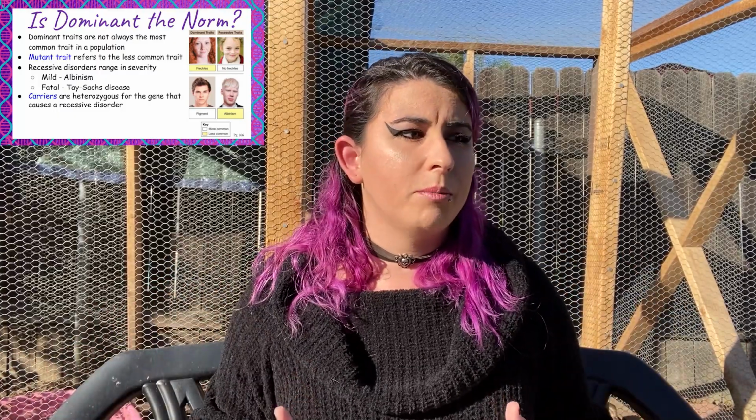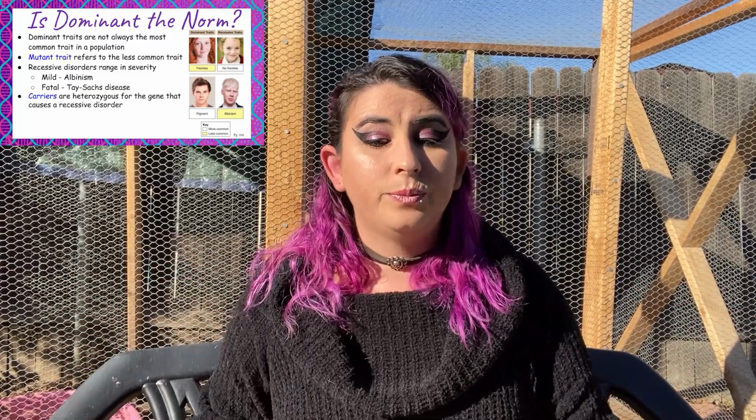So that brings us to the question, is dominant the norm? Are dominant traits always going to be the most common trait in a population? And what we see is that no, dominant traits are not always going to be the most common trait in a population. So in this image on the slide, we see two traits, freckles and the albinism traits. Now, the dominant traits in these two cases are the presence of freckles and having pigmentation in the skin cells and hair cells and all that fun stuff. And the recessive traits are going to be having no freckles and having albinism.